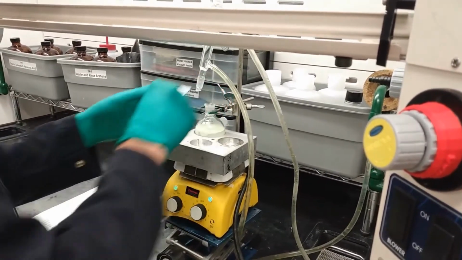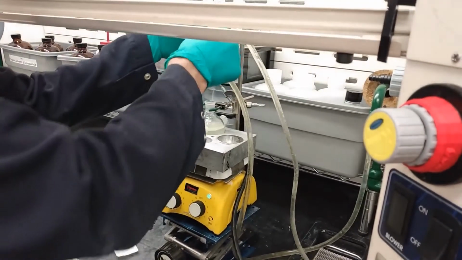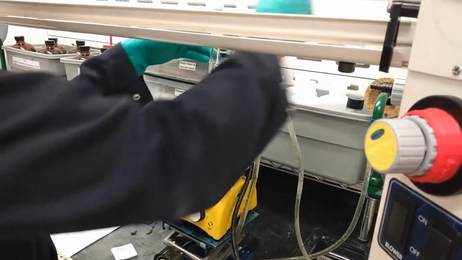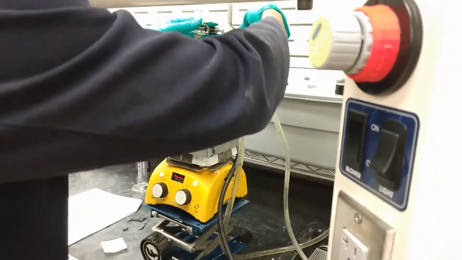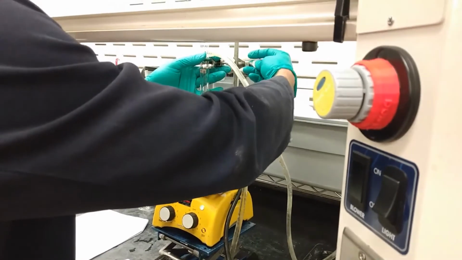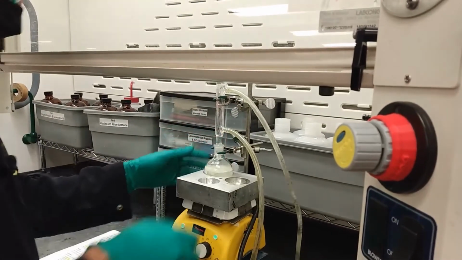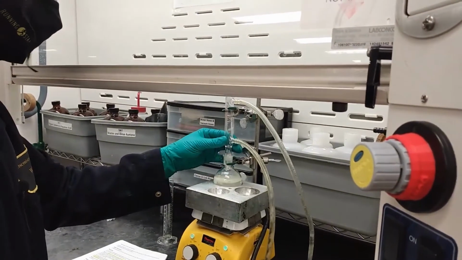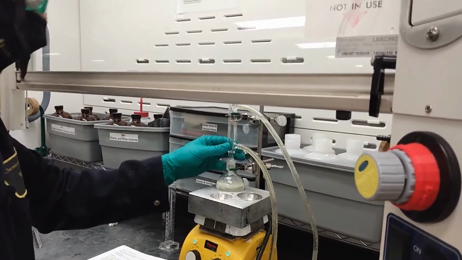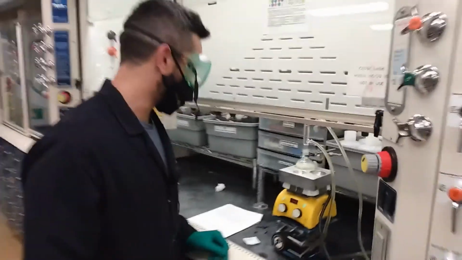Once that's added in, we can go ahead and put it on the reflux condenser. Make sure you have a tight seal. You can see this kind of came down a little bit. And then we are going to let this stir for 1 hour.